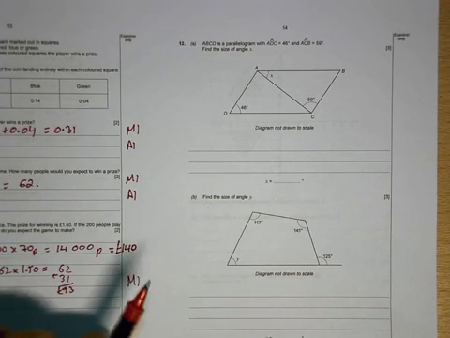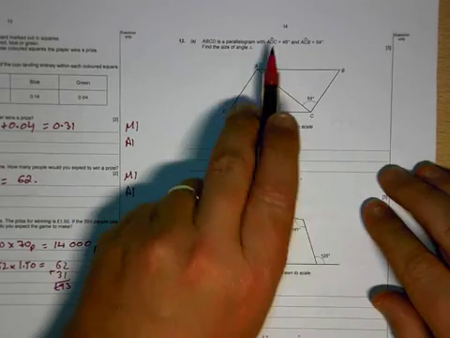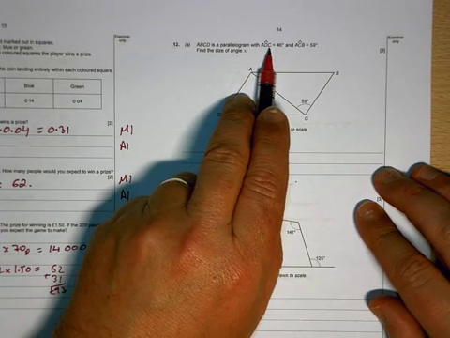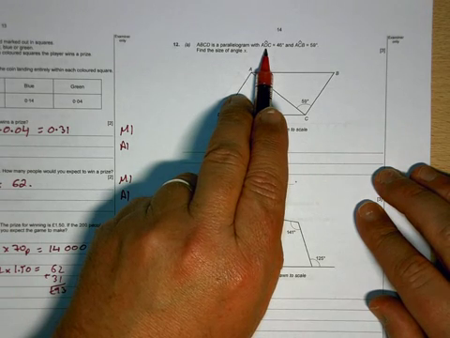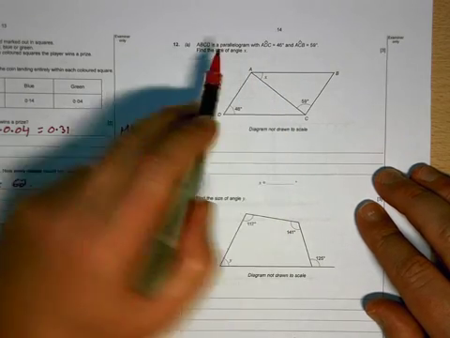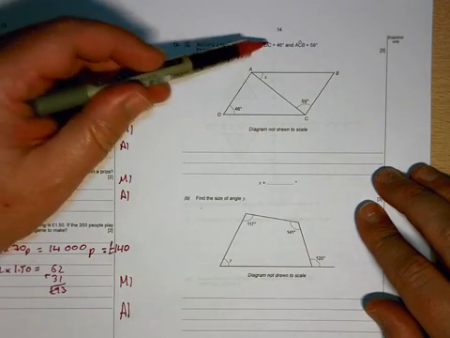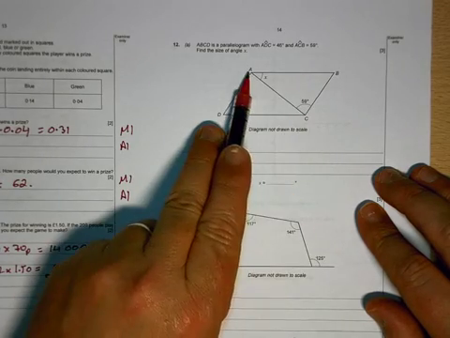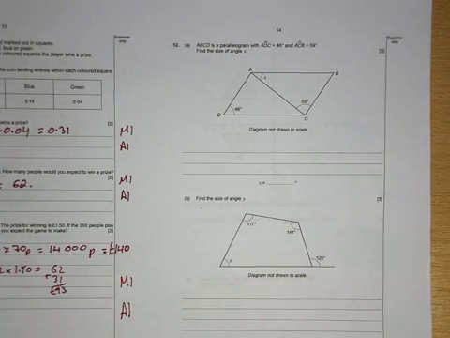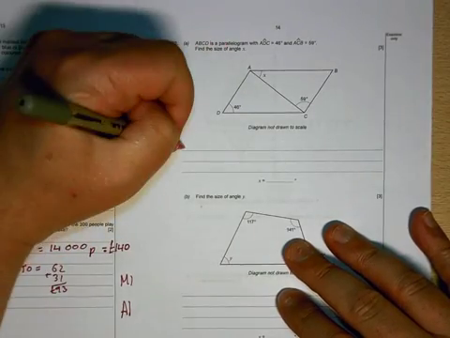Okay, now we're on to angle properties. ABCD is a parallelogram with ADC equals 46. Now that method of describing an angle, you need to know basically the middle letter is where the angle is. So ADC is saying you're going from A to D and then travelling to C. So ADC 46 is at D, and ACB is 59, sorry. Find the size of angle X. Well, you need to know that there's an angle property of a parallelogram that you need to know.